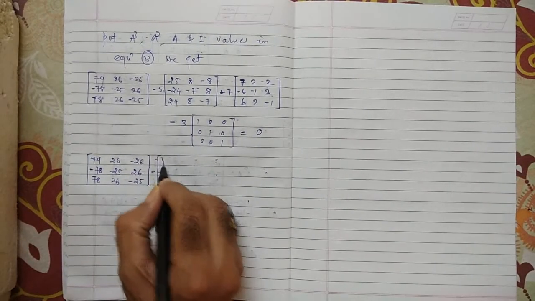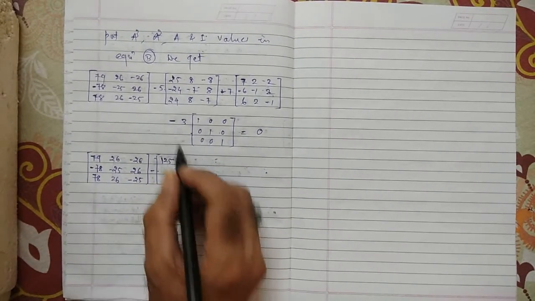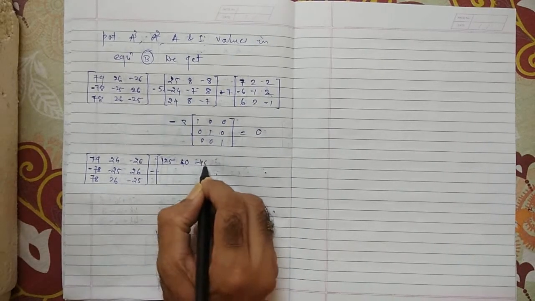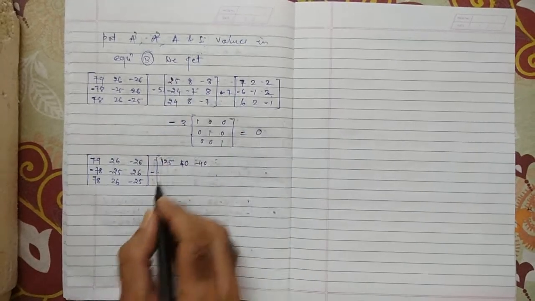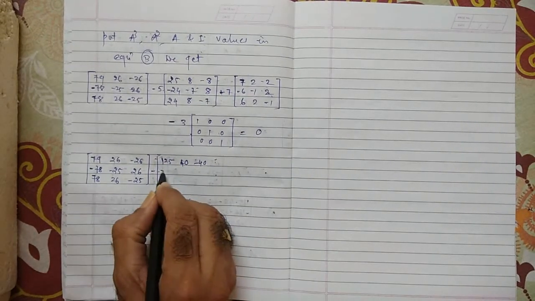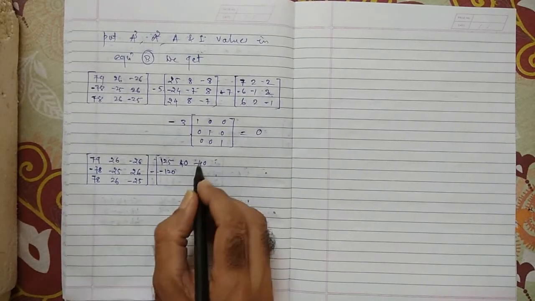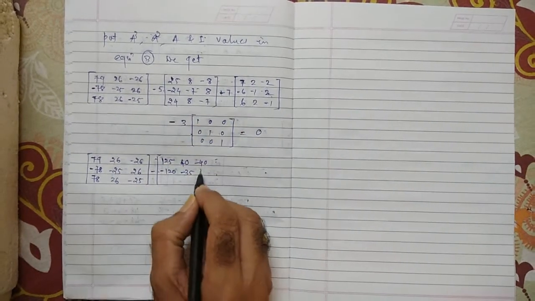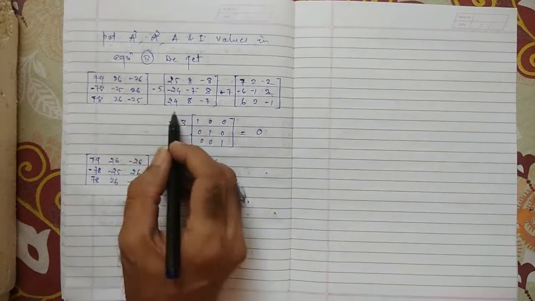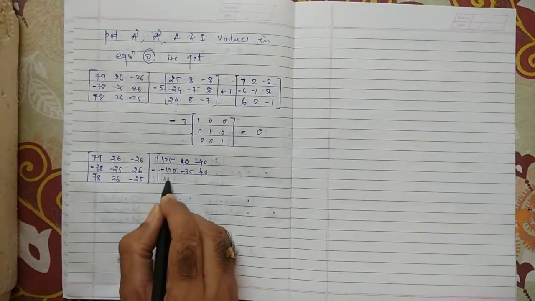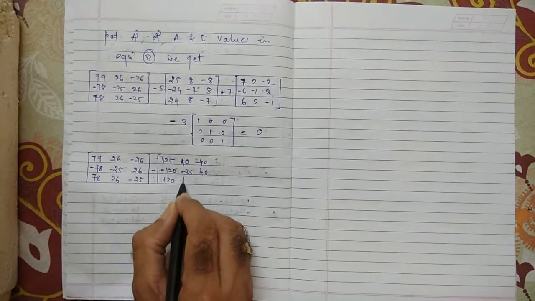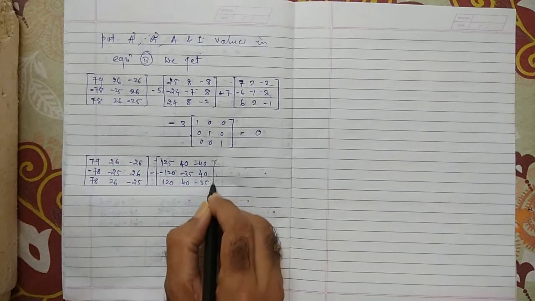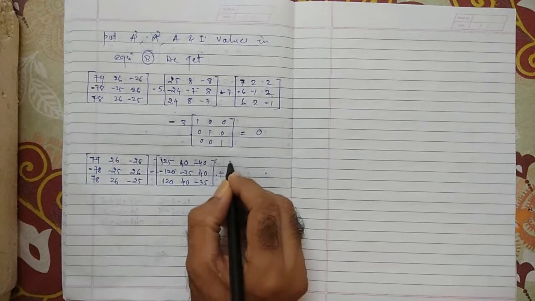So this becomes 125. 5 into 8, that is 40, and this becomes minus 40. This is minus 5 into minus 24, that is minus 120. This is minus 35, and 5 into 8, that is 40. Then 5 into 24, that is 120. 5 into 8 is 40. 5 into minus 7, that is minus 35.